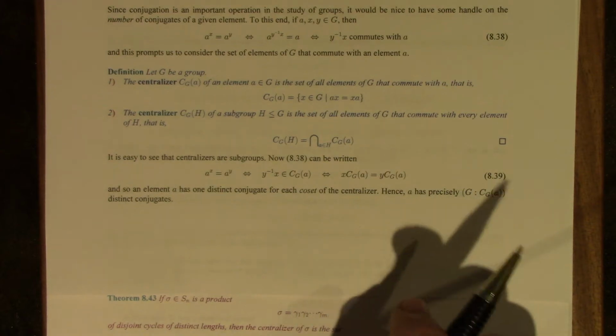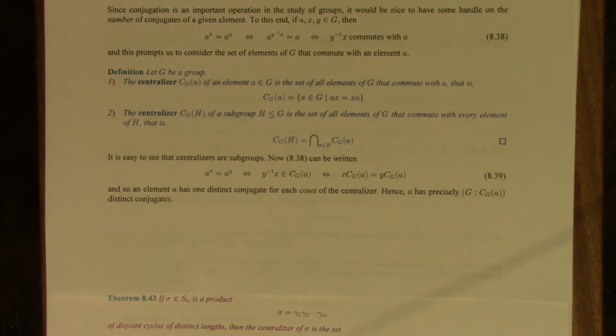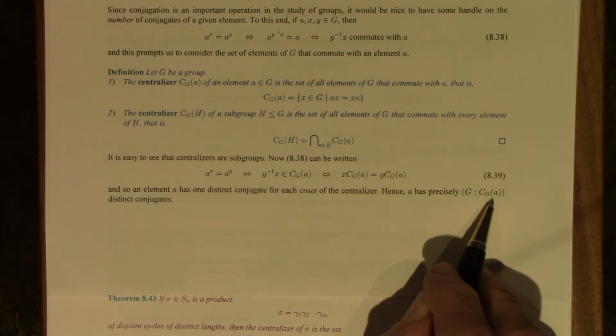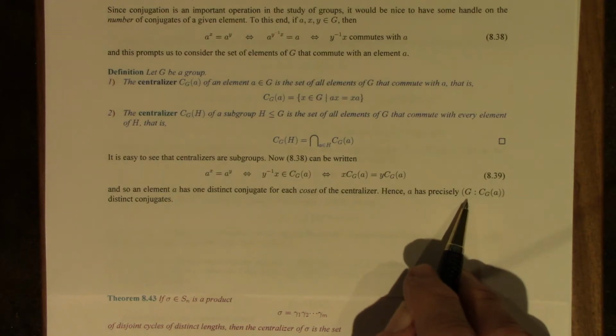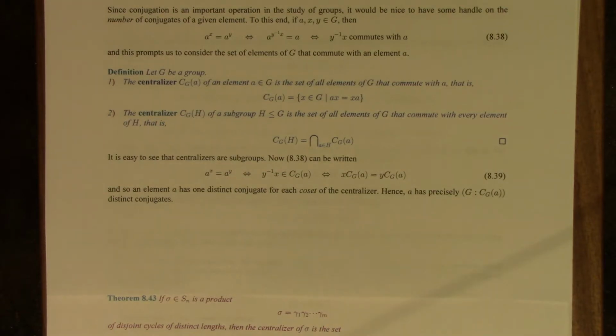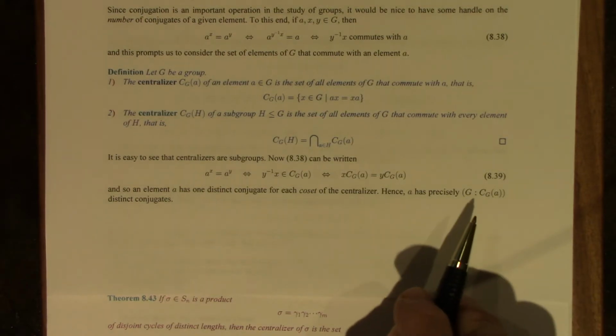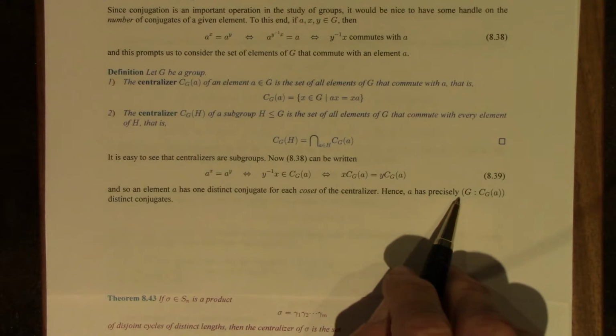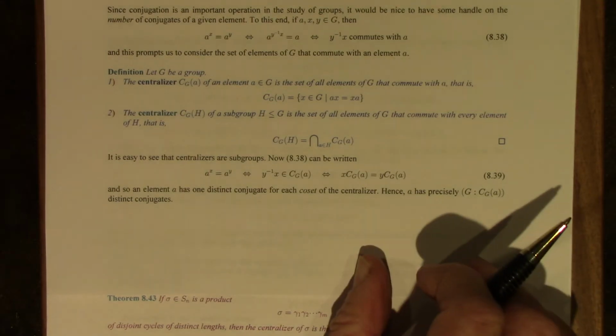So an element A has one distinct conjugate for each coset of its centralizer. So A has precisely this many. This is the index of the centralizer in G. It has this many distinct conjugates. That's not bad. We have a formula anyway. Of course, you have to determine the centralizer, or at least its size, when G is a finite group. This index is the size of G divided by the size of the centralizer.